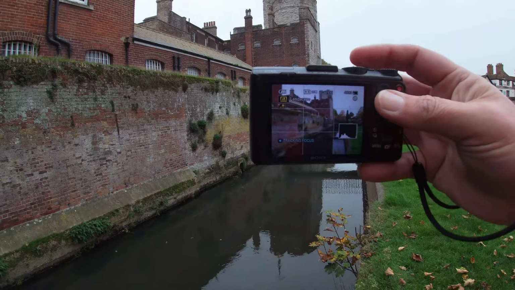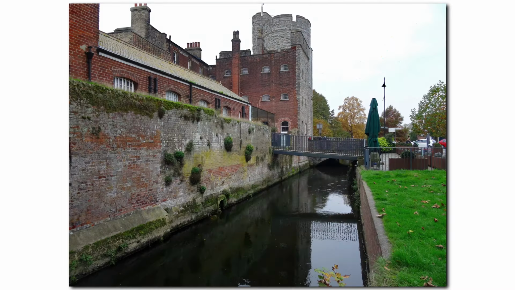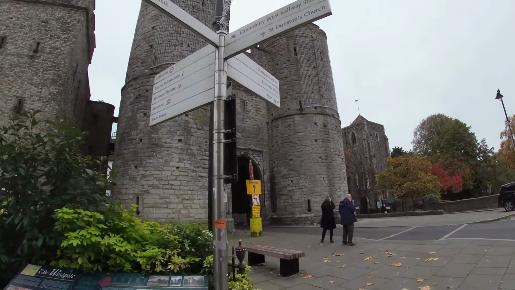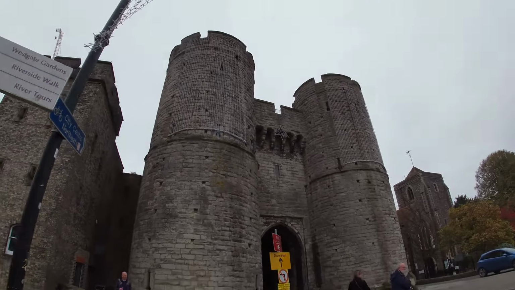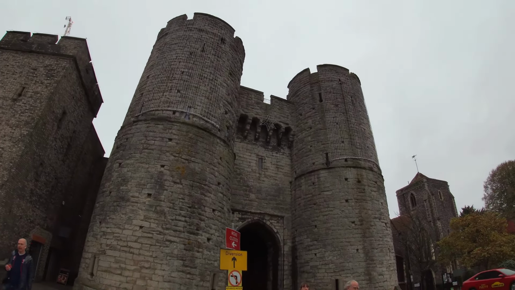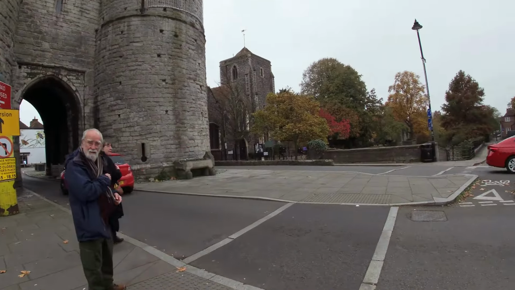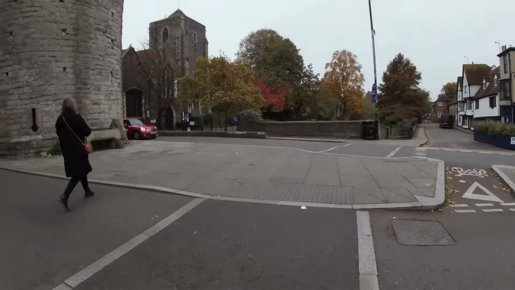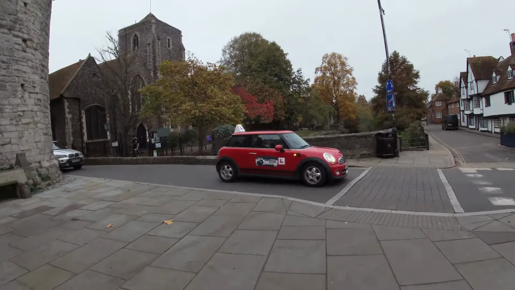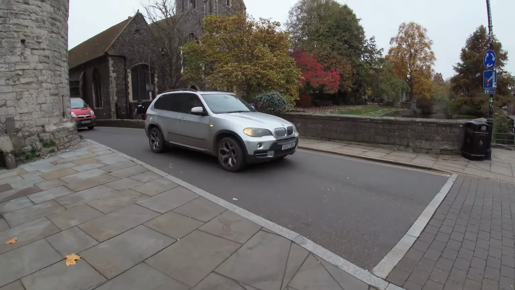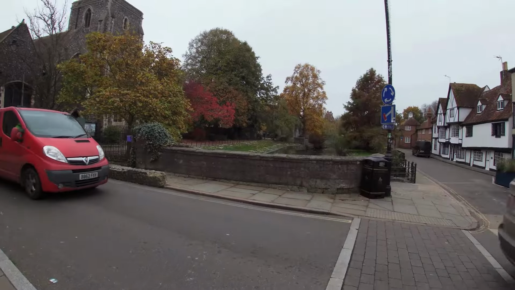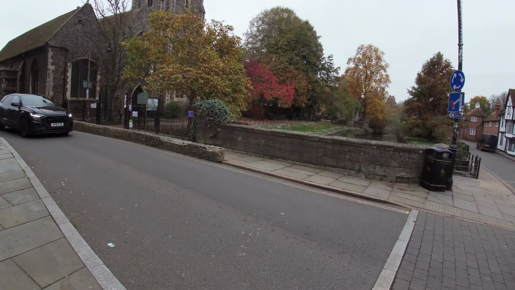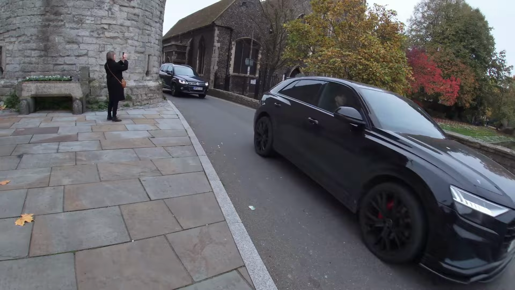I'll take a shot because let's do what I said and head over to the other side of the tower here, because there are lovely hints of autumn. There's the tower getting ready for Christmas. Look, they've put all the Christmas lights up. Look at that. Cross quickly before we get run over. Oh, lovely scene. Got a few cars, so I've got to wait.